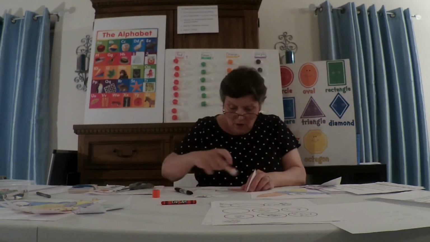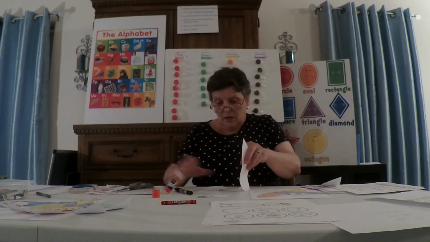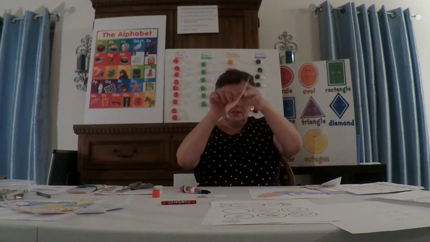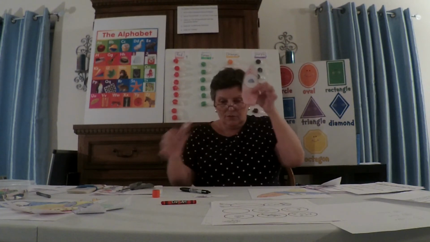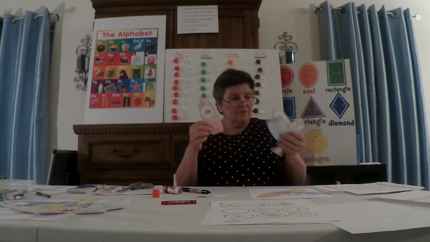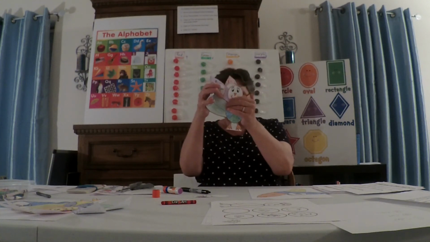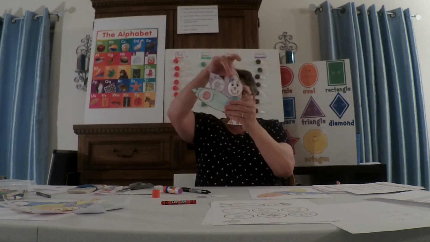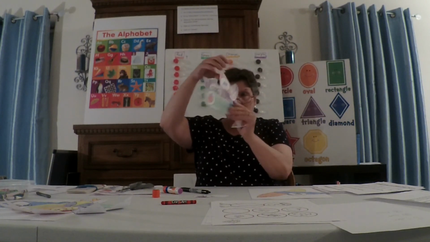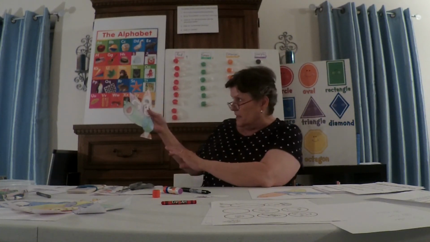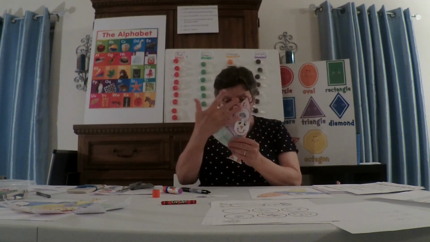So now I need to put the glue all over it. And then we need to find our, oh, there it is. It's going to be right next to the E. We want to kind of see it above and kind of see the picture. Maybe I need to be a little higher on that one. Let's see. Oh, that's better. So we can see all the pictures and the sounds.